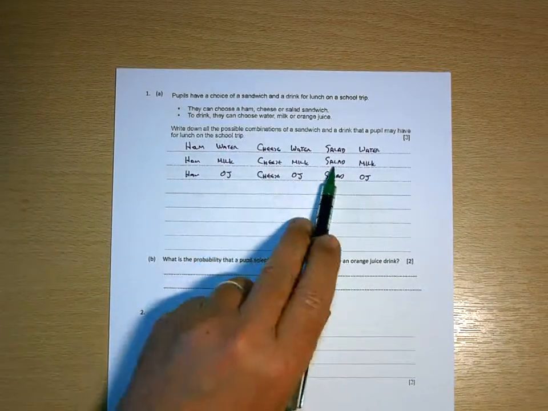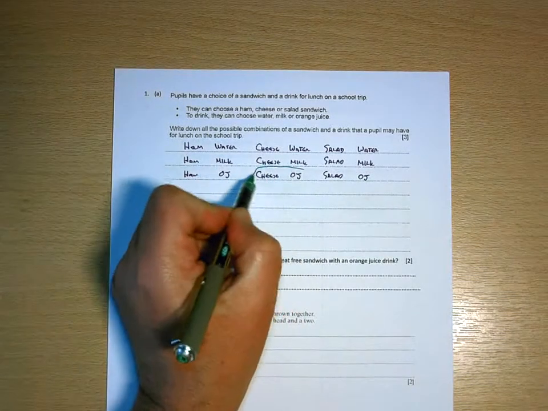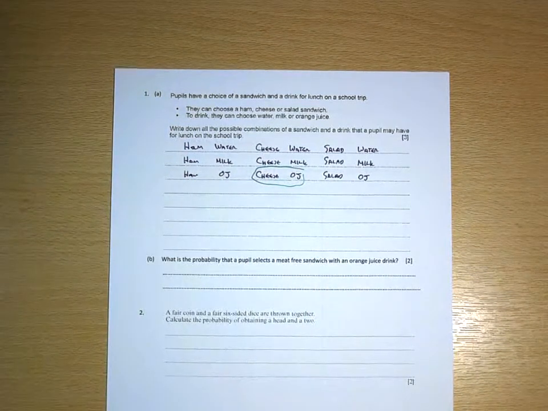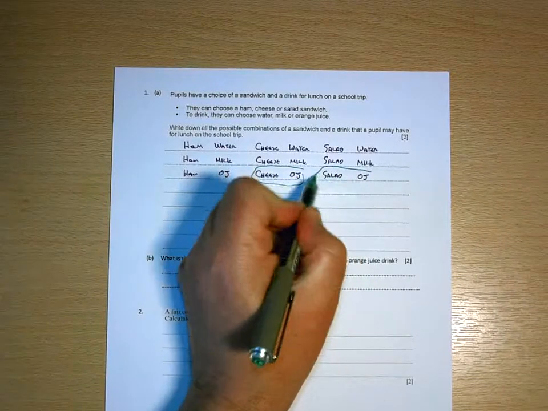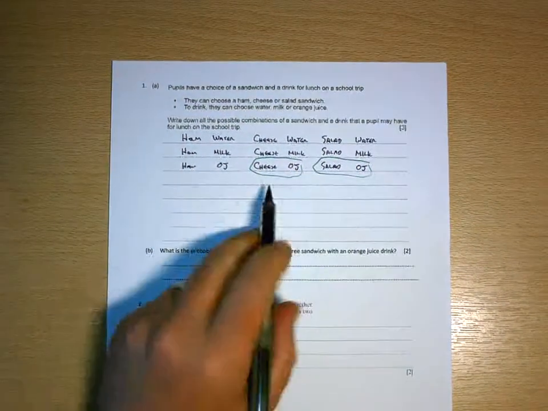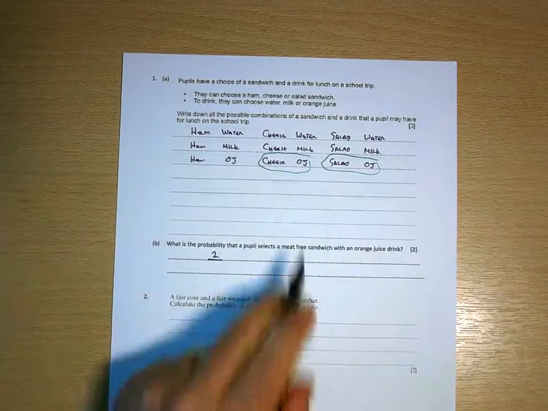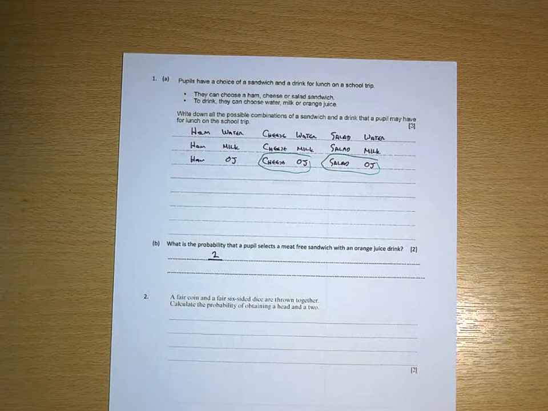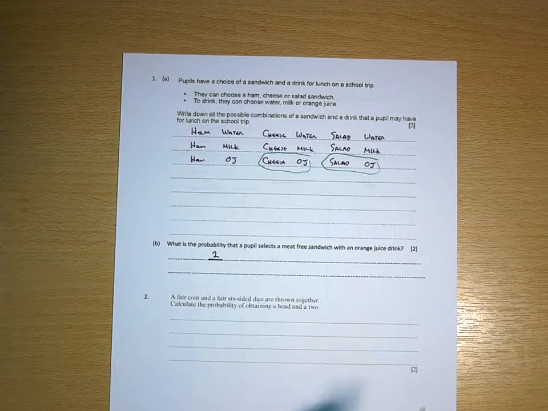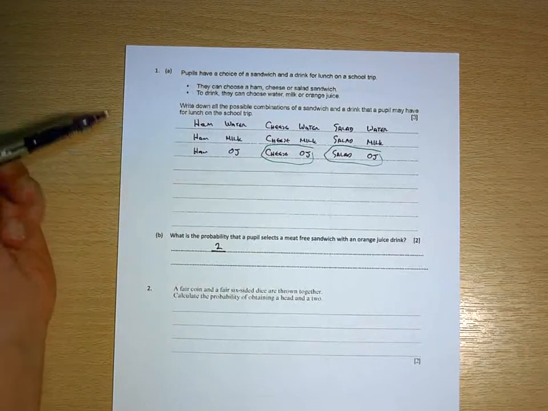Well, the meat-free sandwiches are cheese or salad, so you could have cheese and an orange juice, or you could have salad and orange juice, meaning that there are two possible ways you could have that meat-free orange juice combination, and then for the probability you write that as a fraction out of all the possible combinations there are.